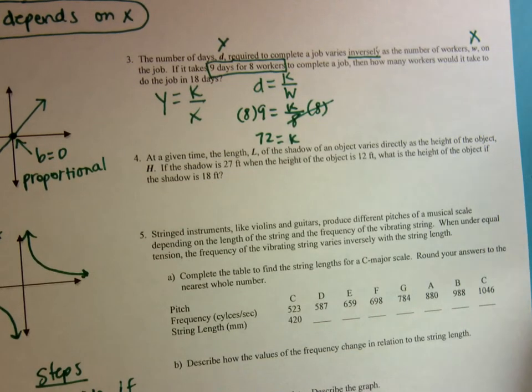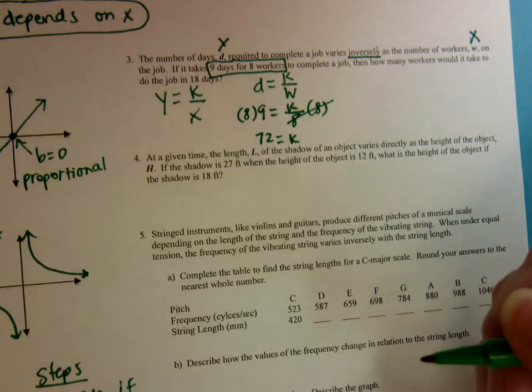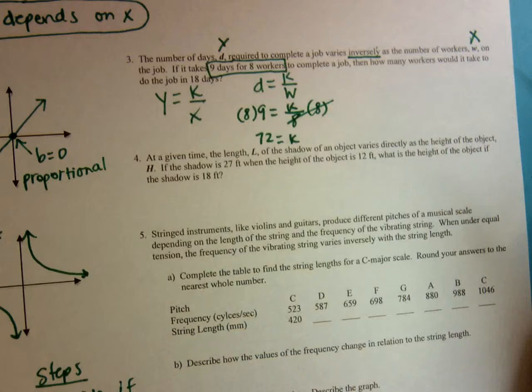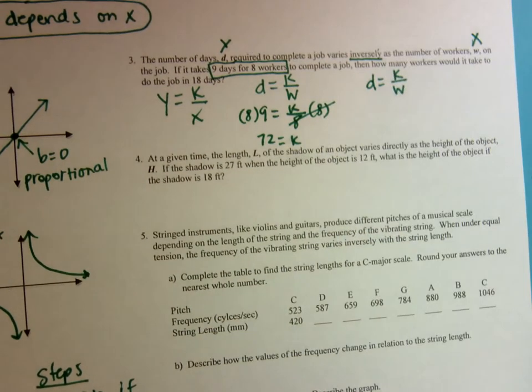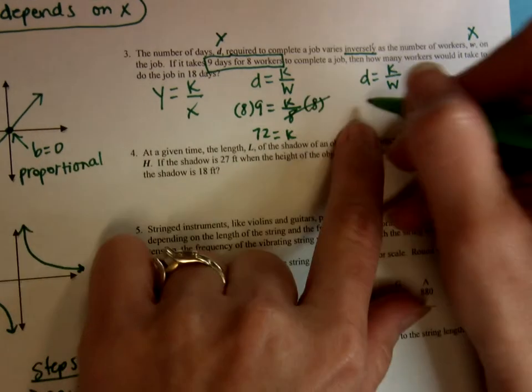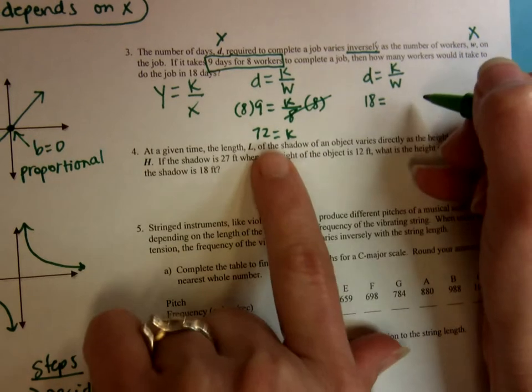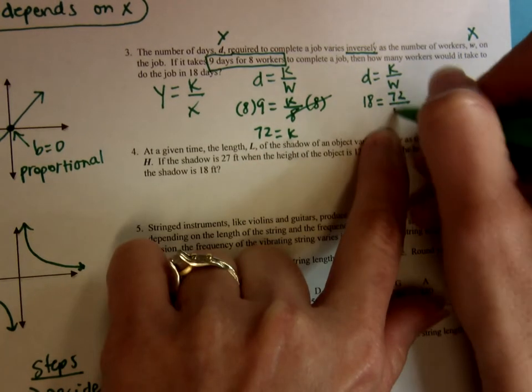But k is not how many workers. K is the constant of variation. So then we write down that same equation again. D equals k over w. And this time it says how many workers will it take to do the job in 18 days. So what is the d this time? 18. The k we found was 72, and we're looking for w.